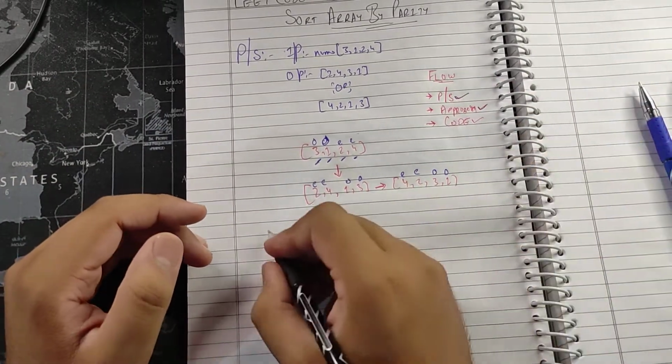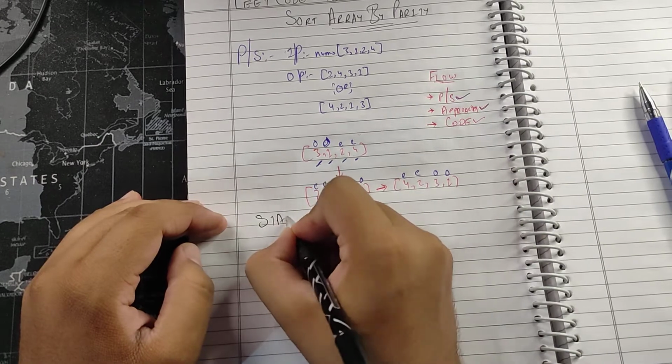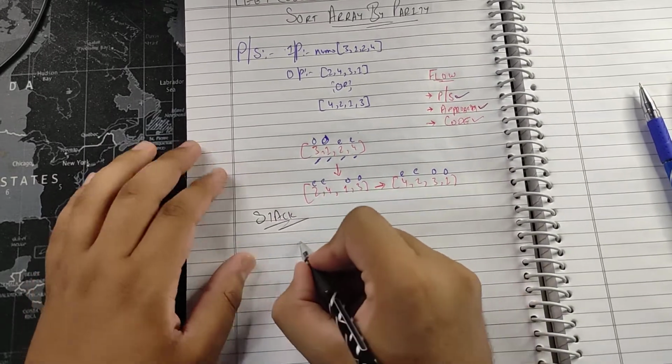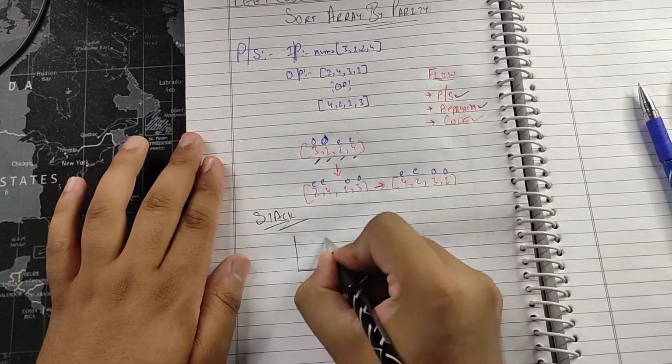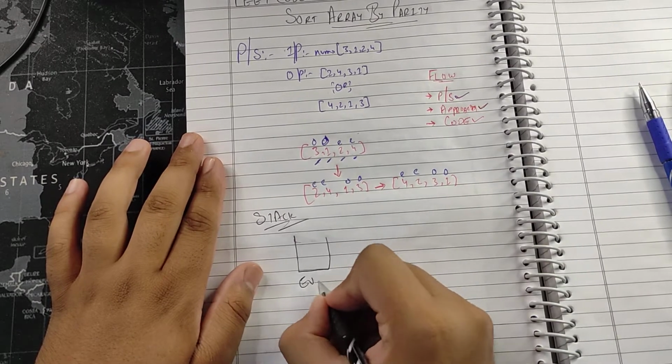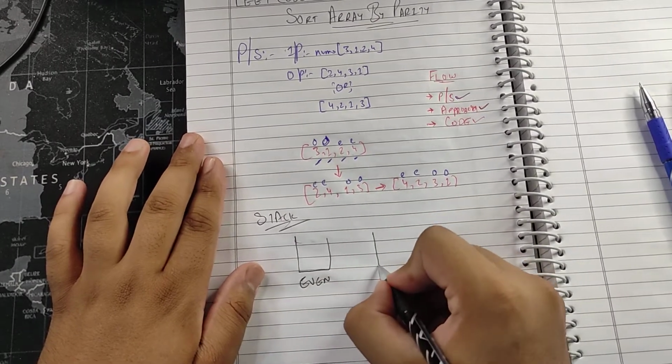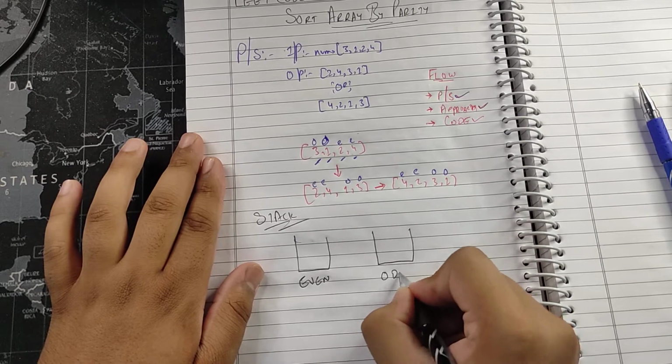Okay, here we go. So stack: what I'm saying is we're going to use a stack. I will create two stacks. Let's call this one the even stack, and this one the odd stack, something like this.